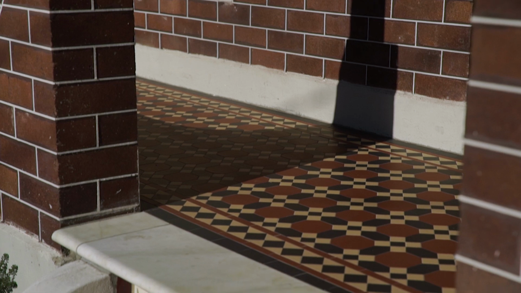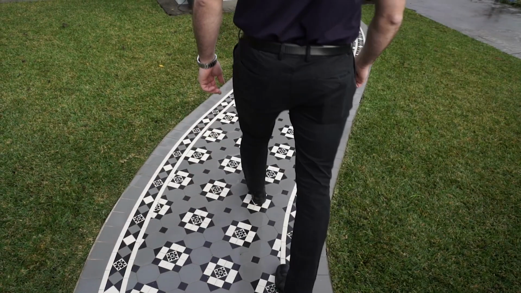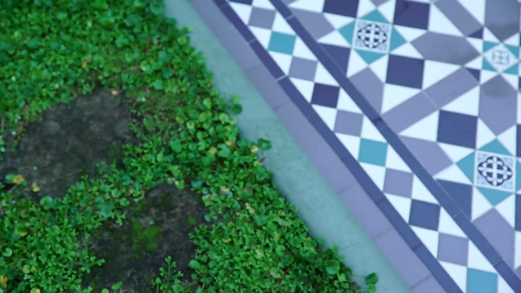Perhaps one of the most beautiful elements of any heritage home is a tessellated tile entrance. With their playful geometry and rich colours, tessellated entrances, when designed and laid correctly, can really make the facade of a house. I'm Stephen and I'm the project coordinator here at Old English Tiles.